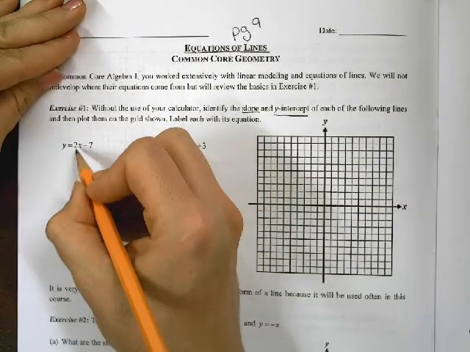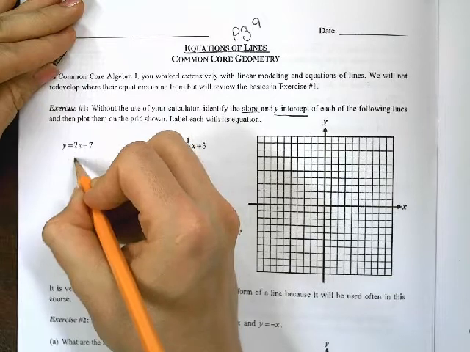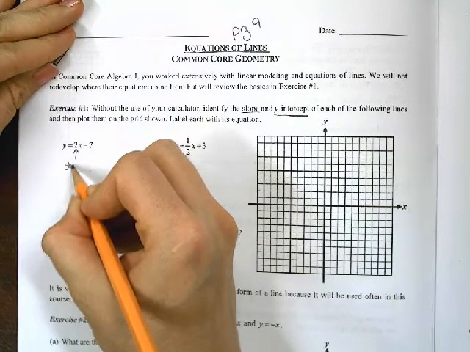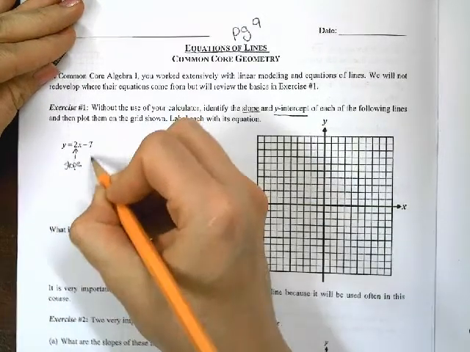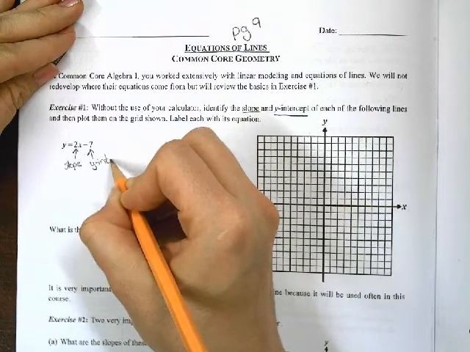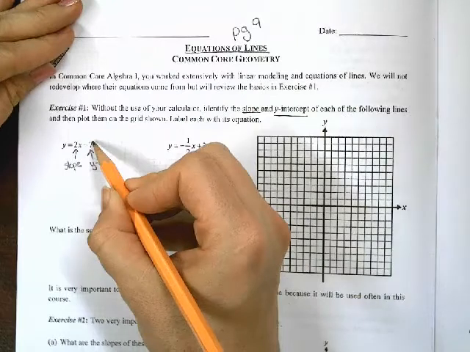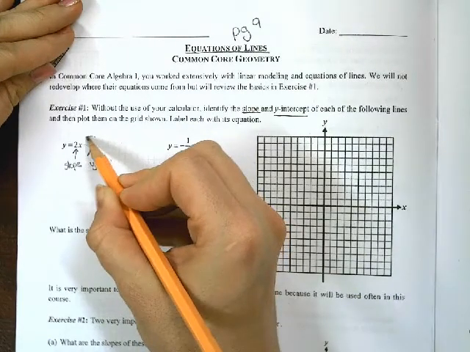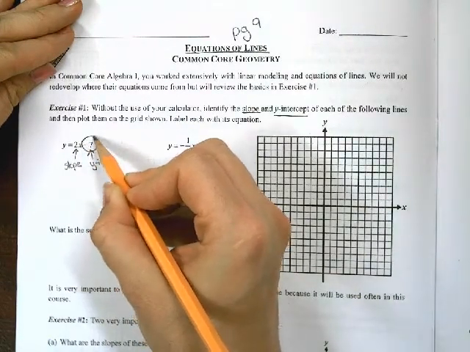So we've got to first understand two things about the equation. What number represents the slope? What number represents the y-intercept? Okay, looking at the y-intercept, please make sure that you understand that it's also including the sign of -7.